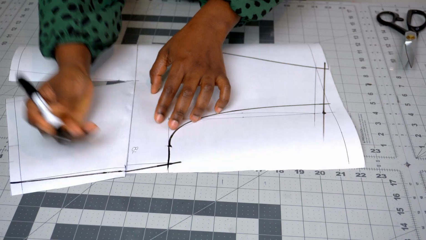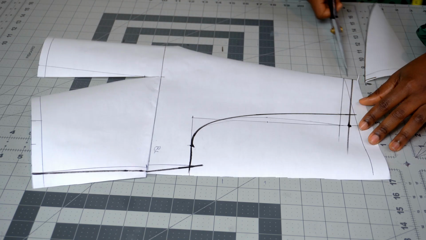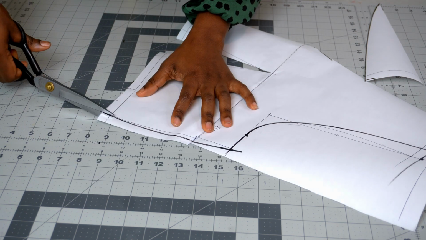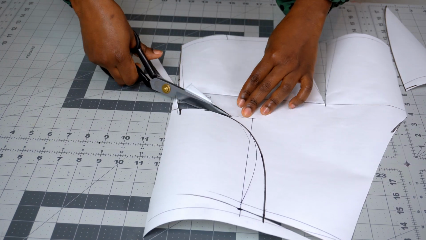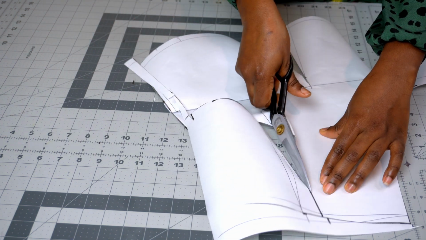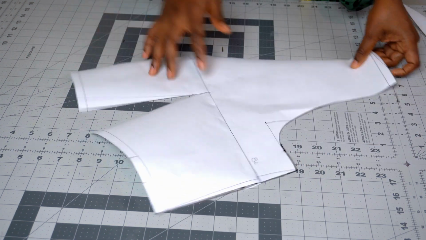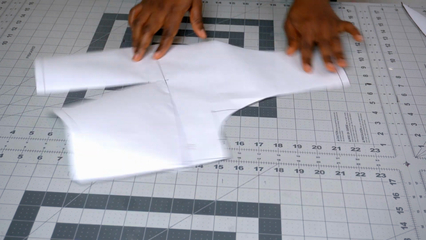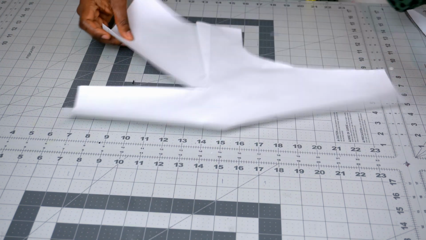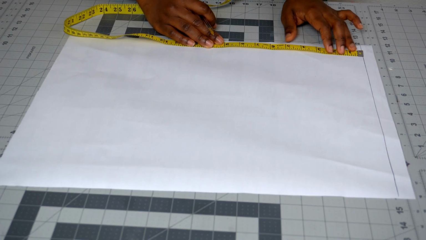So I'm cutting through my shoulder, my side right there, and through my armhole like this. After cutting, this is what we have. Our front bodice is ready and we are ready to move to the back bodice. And this is the other side. So for the back bodice, you are pretty much doing the same thing you did for the front.